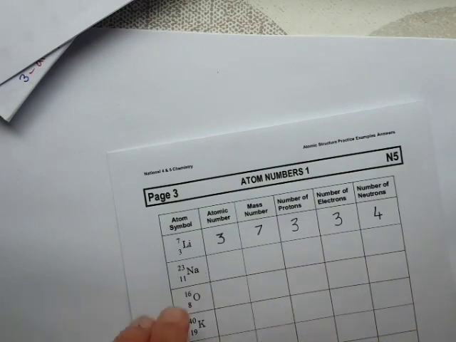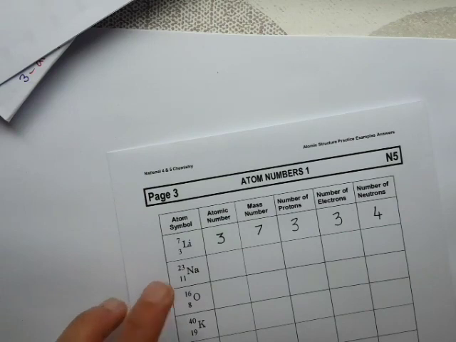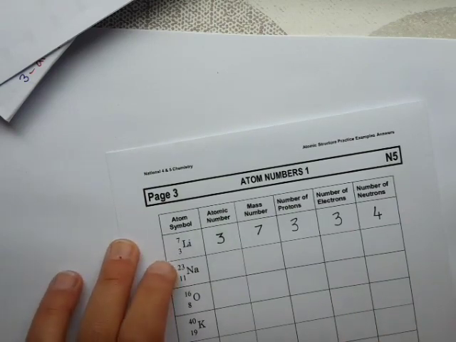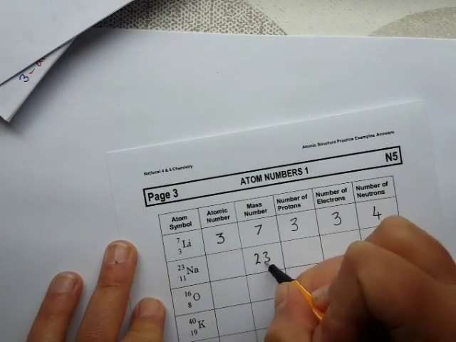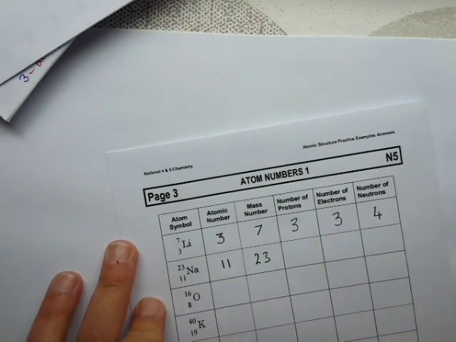Okay, next one. We've got 23 11 Na. Easy enough to remember, hopefully. The top number, the higher number, is the mass number. The lower number is the atomic number. So the mass number is 23. The atomic number is 11.